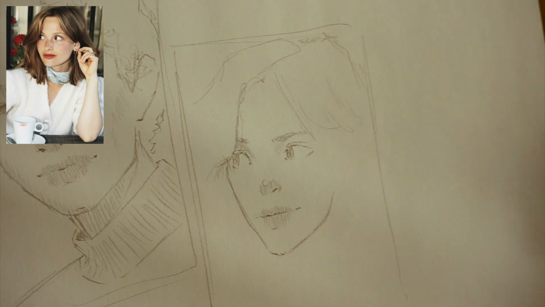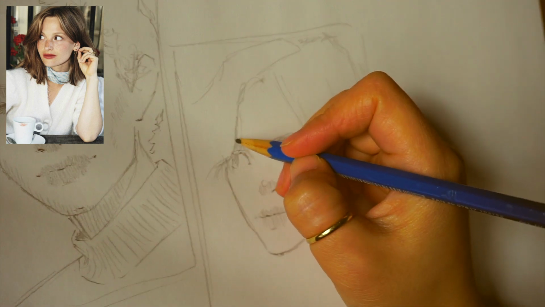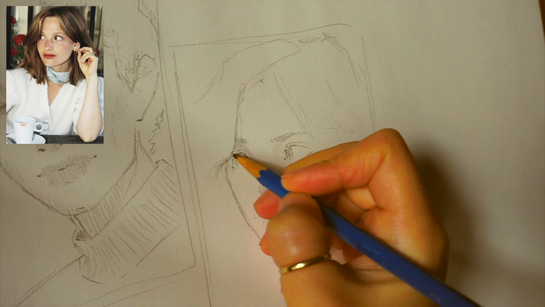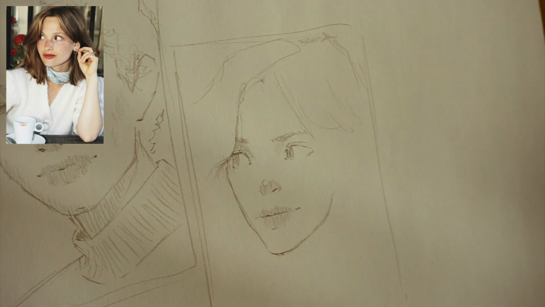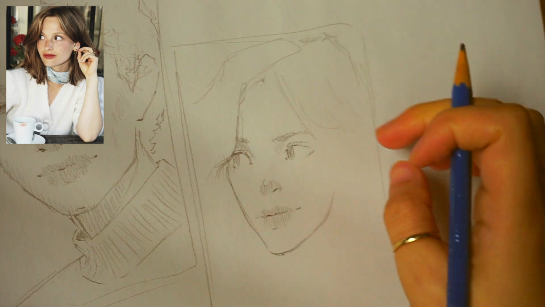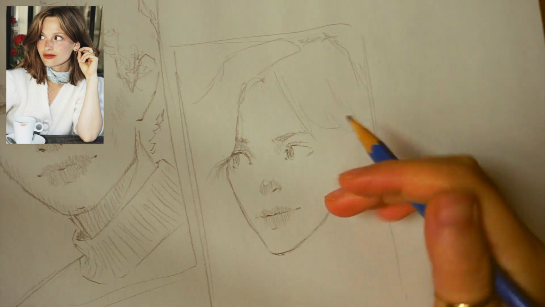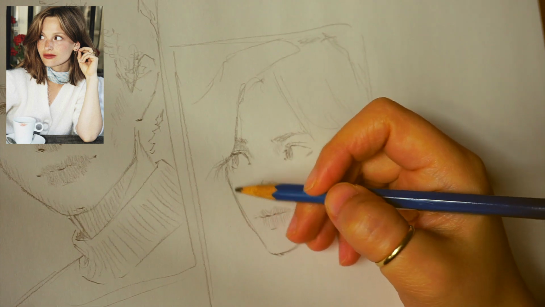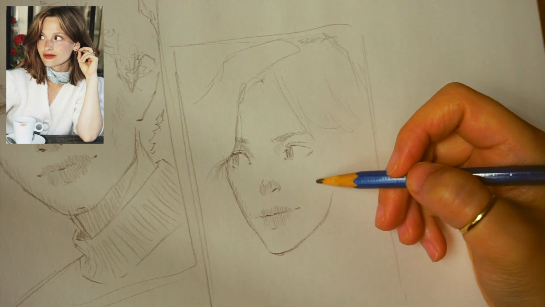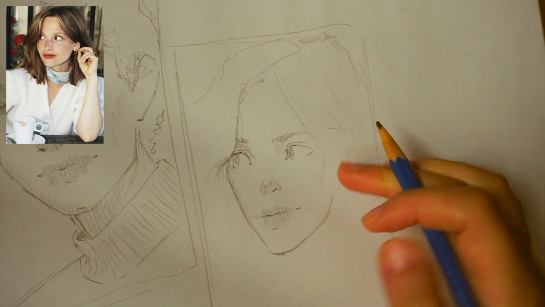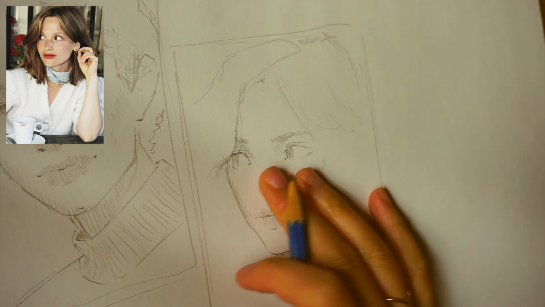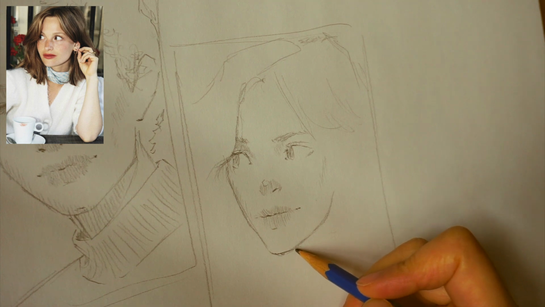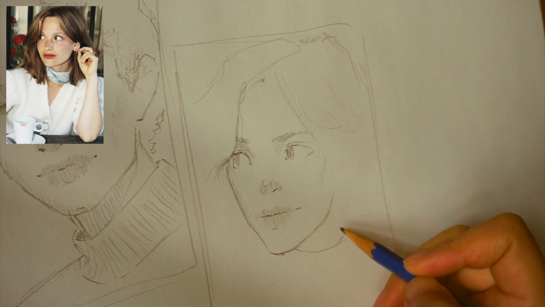So yeah, for me, I don't go for super realistic or exact match to the reference photo. If that's what you're going for, yeah, I'd focus a lot on the spaces between all the features. I really just look at reference photos for shadow, and just overall mood, like in the eyes, and just overall shape of their face.